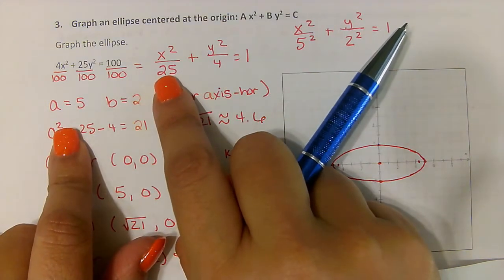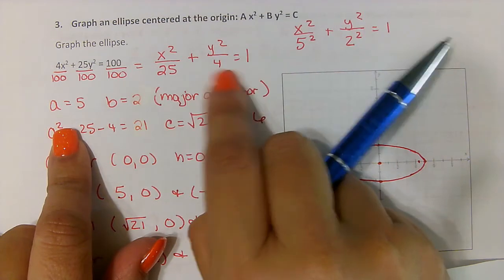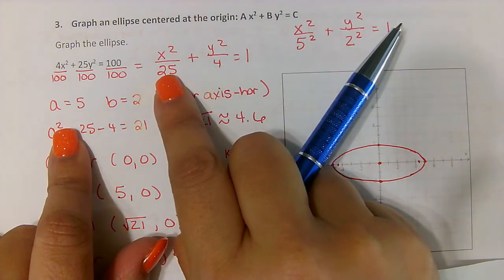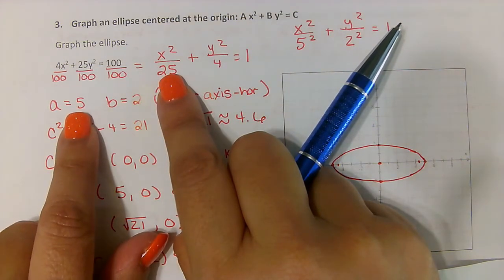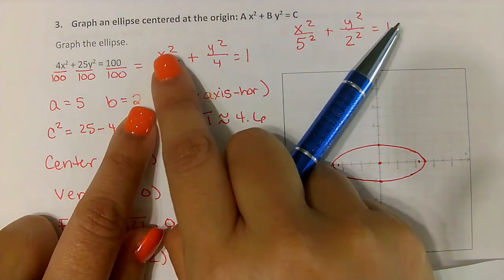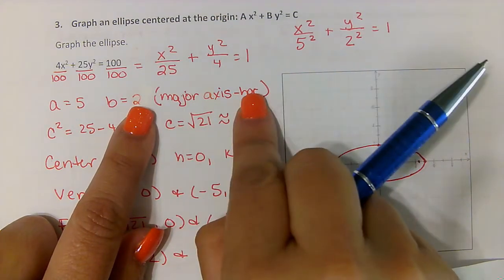Now we are going to look at the 25. Since 25 is greater than 4, our 25 is going to be the a squared. So a is going to be equal to 5. Since the 25 is underneath the x, the major axis will be horizontal.